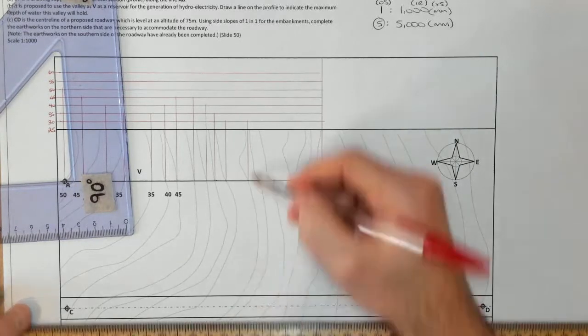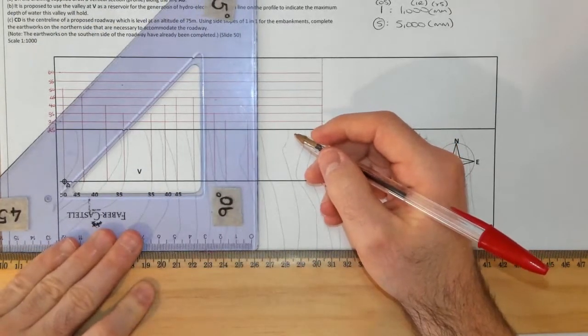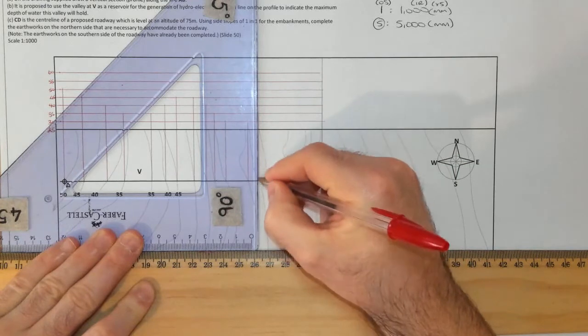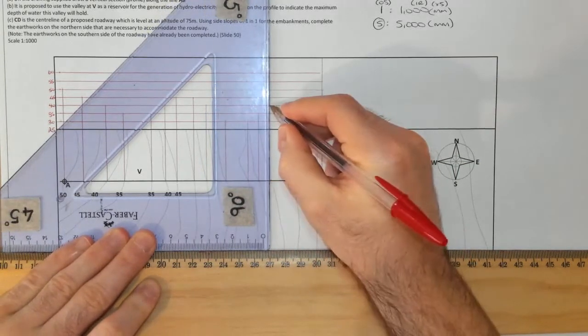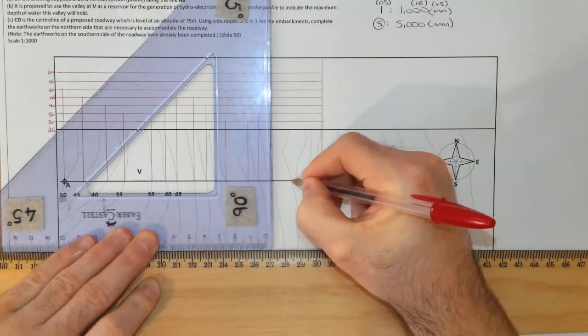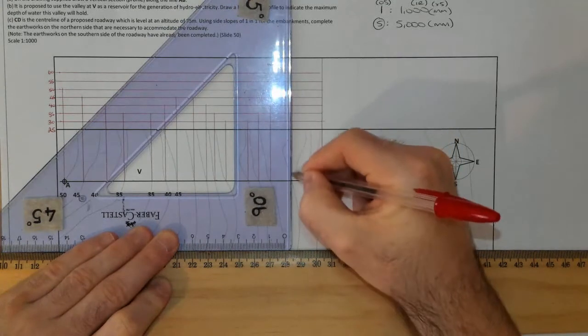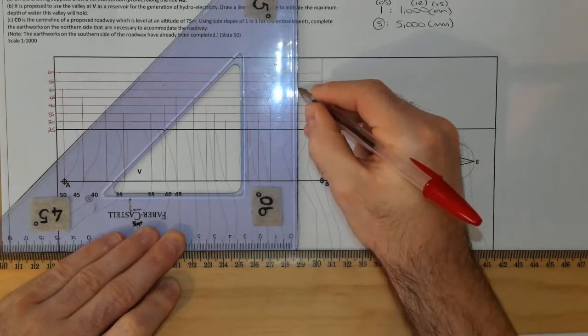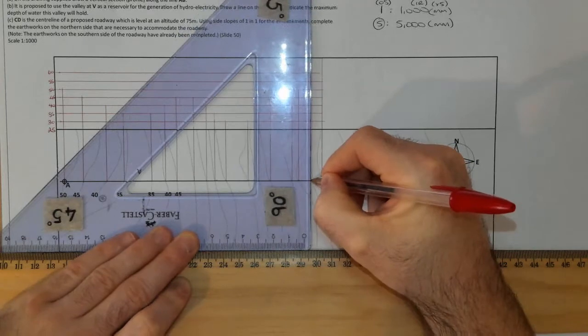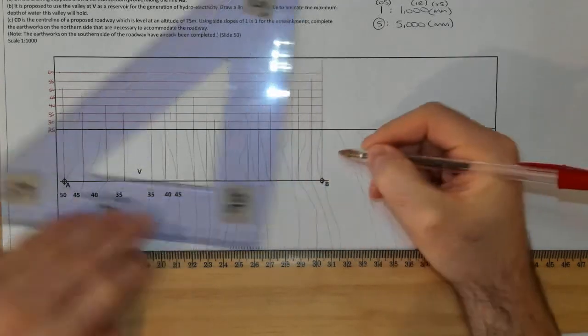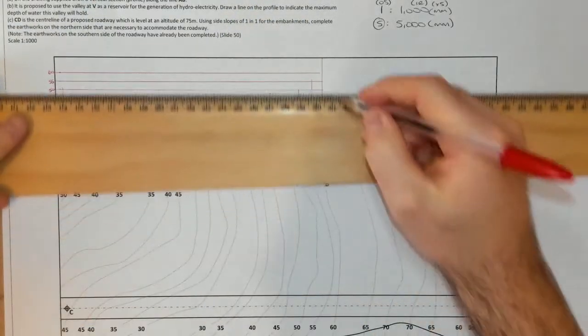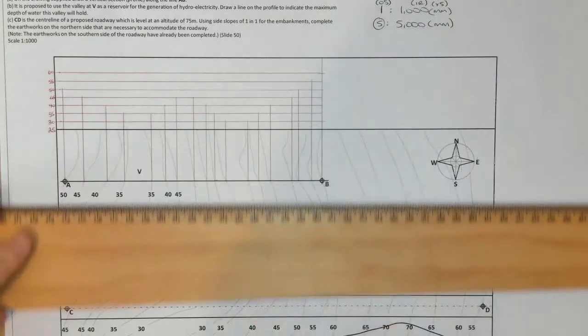So if the last one was at 30, next one's going to be at 35, 40, 45, 50, 55, and then finally this one was up to 60, so I'll just project that across a little bit further.